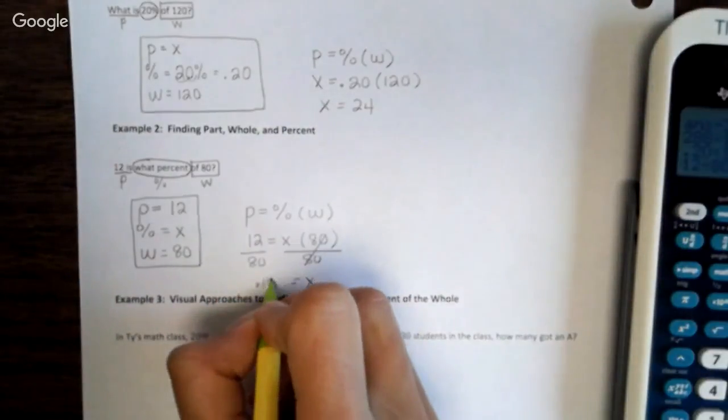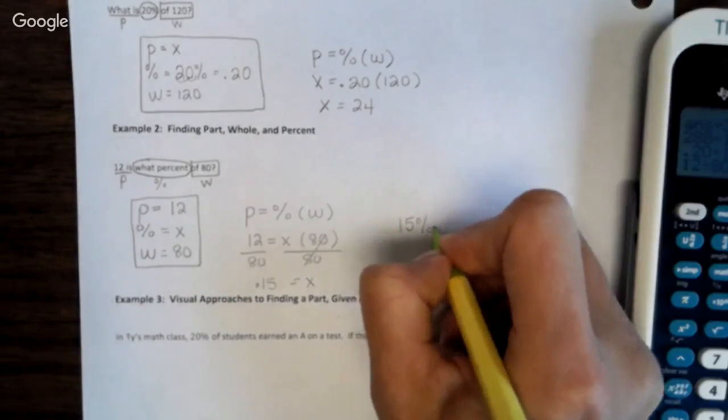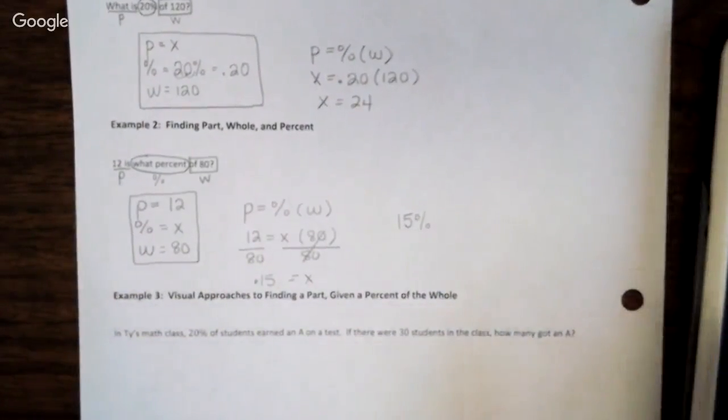Now that's not my answer. That's the decimal form. So we're going to move it over twice. And the percentage is 15%.